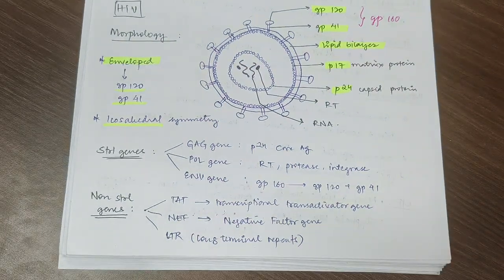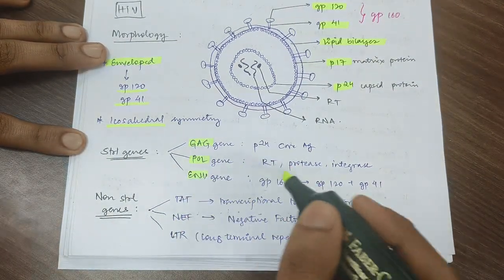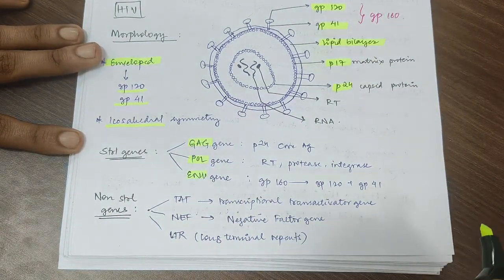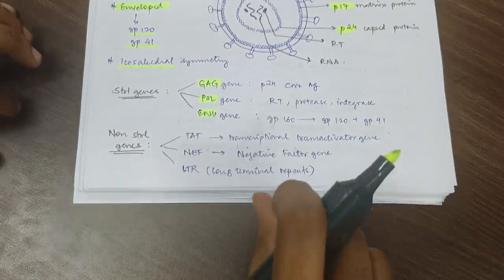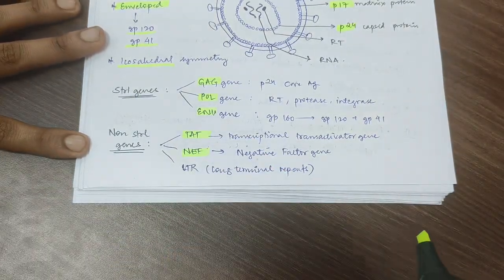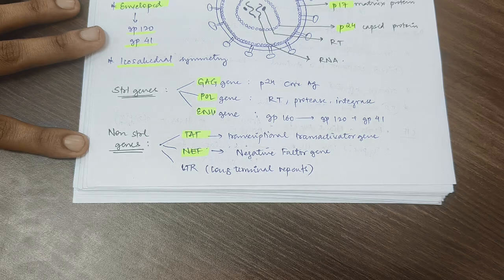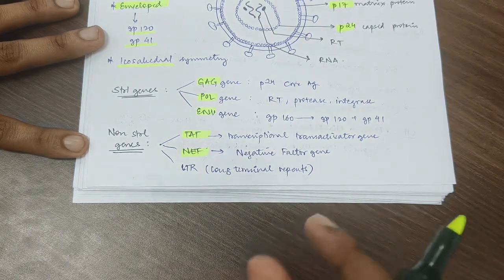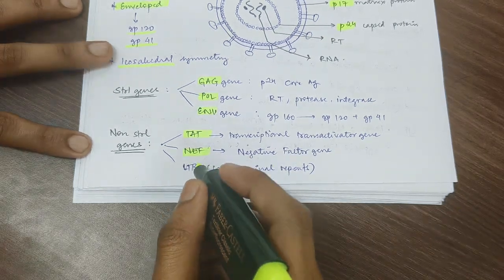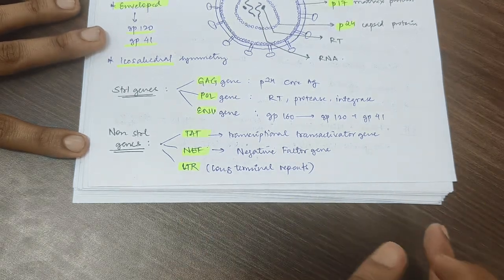Structural genes are the gag gene, pol gene and env gene. Just remember them, it is sufficient. Then non-structural genes are tat, nef, and LTR. How I used to remember is gag pol, tat nef. Just two genes from each. If you remember all, it is sufficient. Then LTR is the last. It is long terminal repeats.